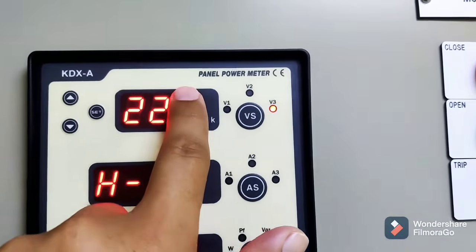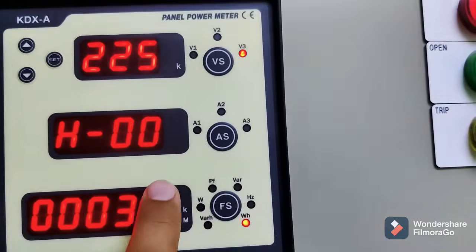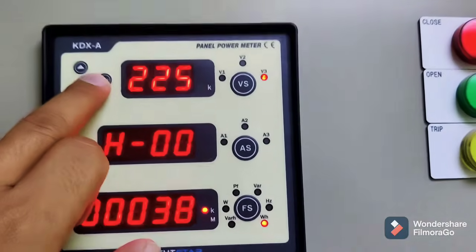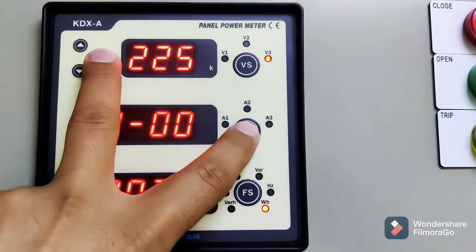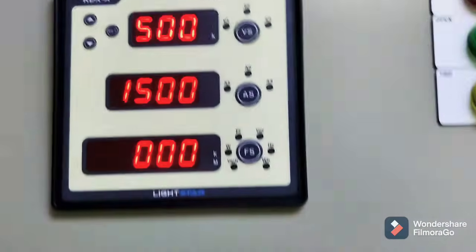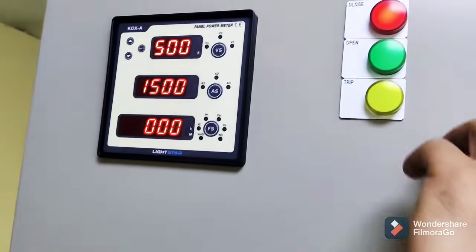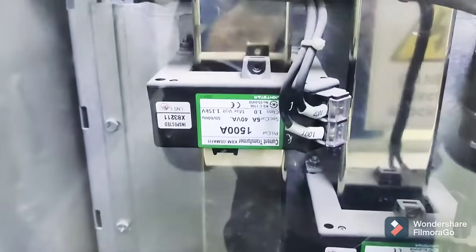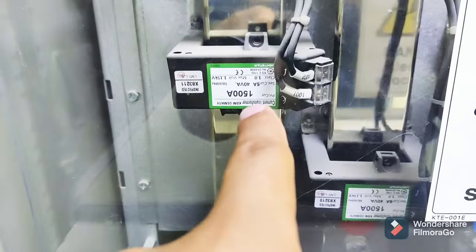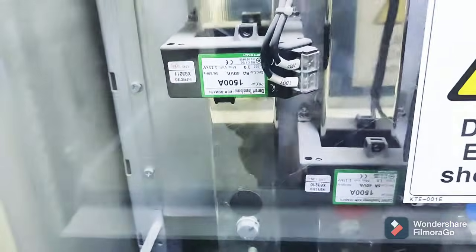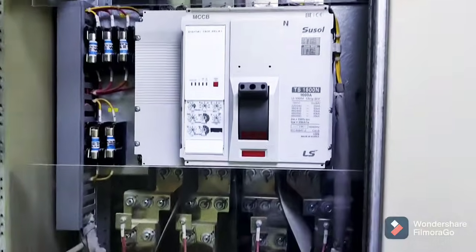So now you can set from here and see the panel, and we are using KDX-A. So this KDX meter, you can see everything now. For example, we are checking the current first. We need to fix the current according to your CT, current transformer. Our current transformer rating is, for example, 1500, so we need to put 1500. If it is 1000, we need to put 1000. Just look at 1500 ampere, so we need to set 1500 ampere.